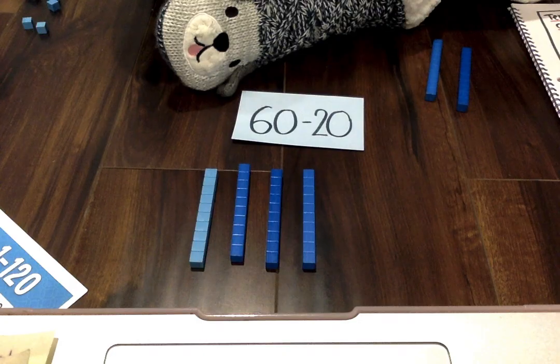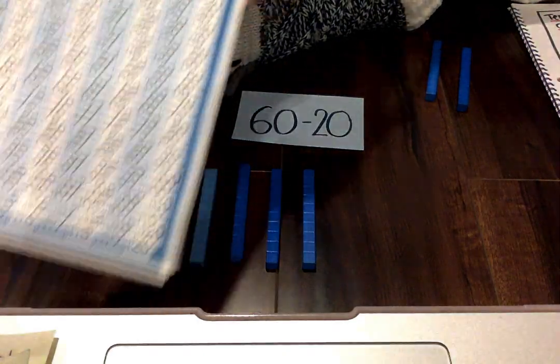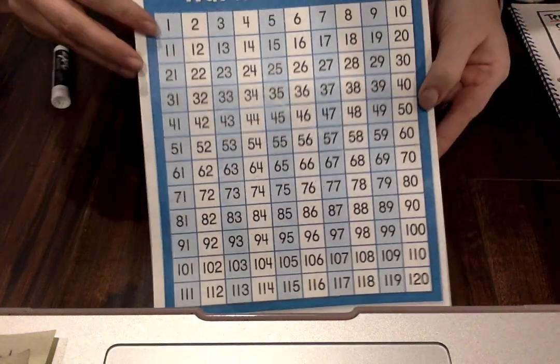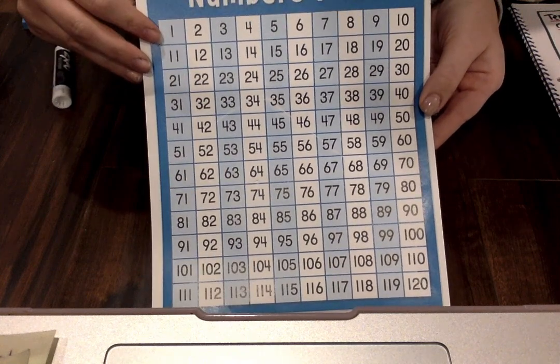Let's see if we can do that on our 120 chart also. Let's find the number 60. Did you find it?